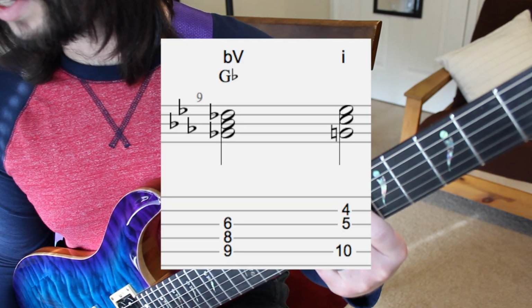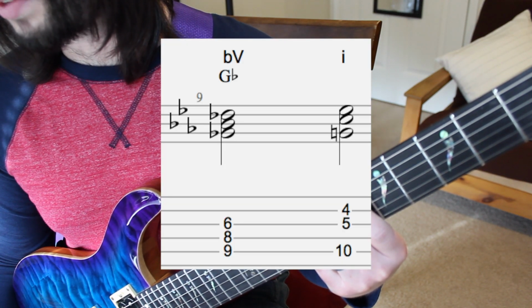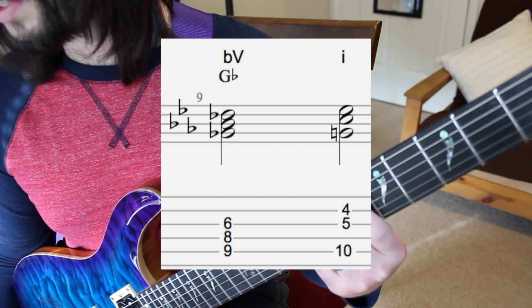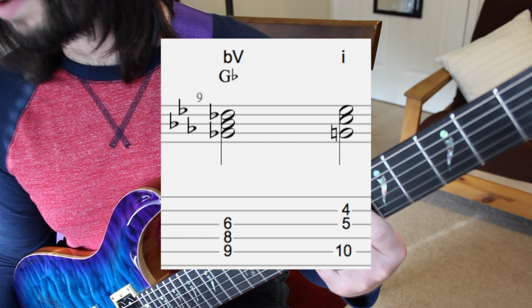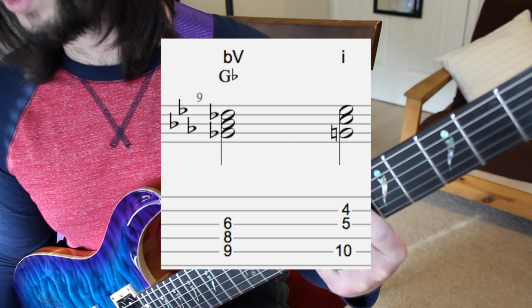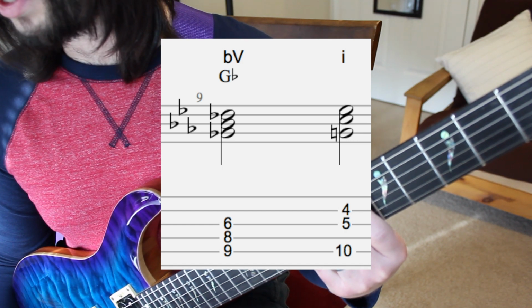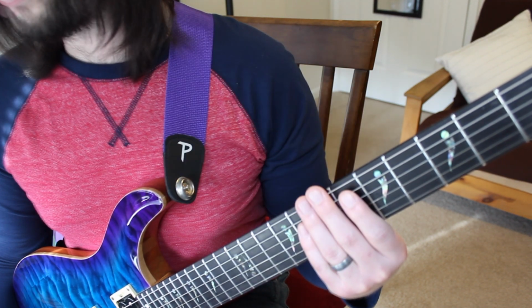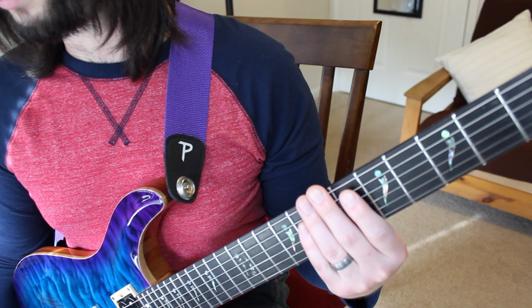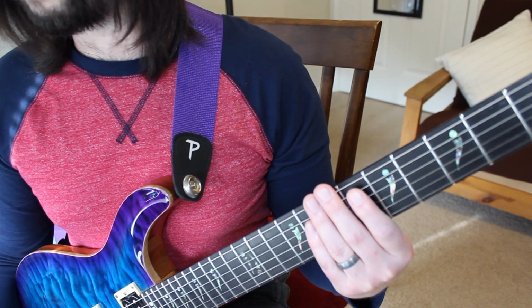D flat is not in the key of G minor and isn't in our previous dyad, but if it were, we could see this as a G flat major chord, which would be the flat 5 chord when compared to the C minor. The 1 to flat 5 relationship is a tool that's used in a lot of movie scoring and stuff like that.